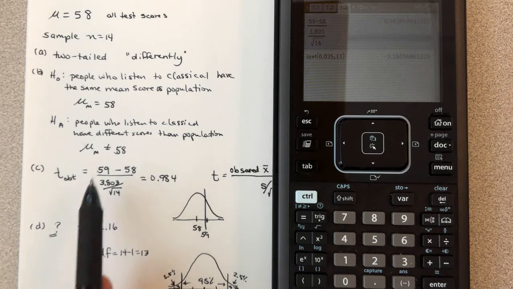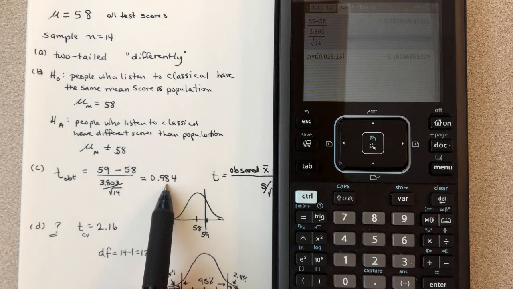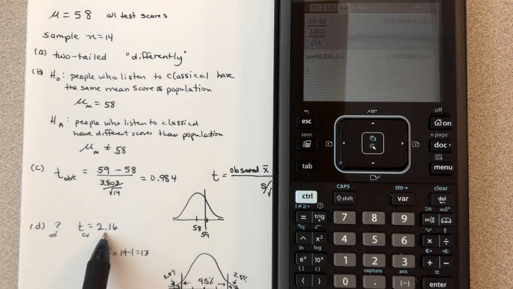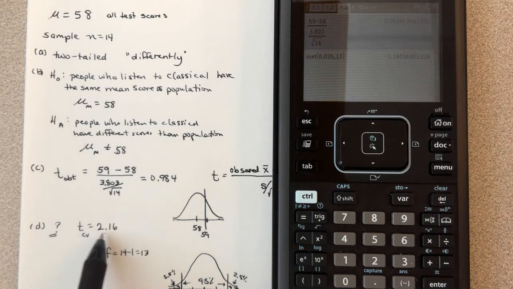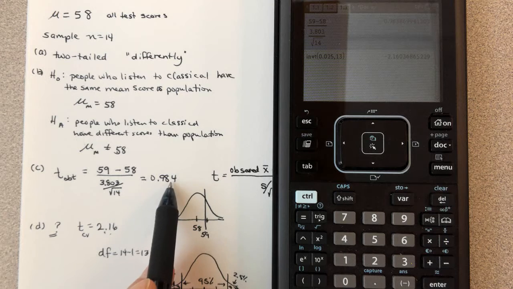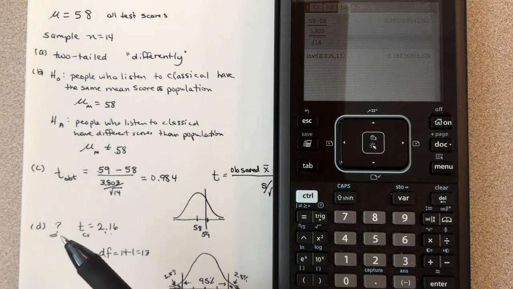You might argue that the t OBT from your observed sample is smaller than the t for your critical value, and that's your call. If the observed t is smaller than your critical value t, then you would not reject. If your observed t is bigger, that means you're outside the boundaries of what you want to allow.